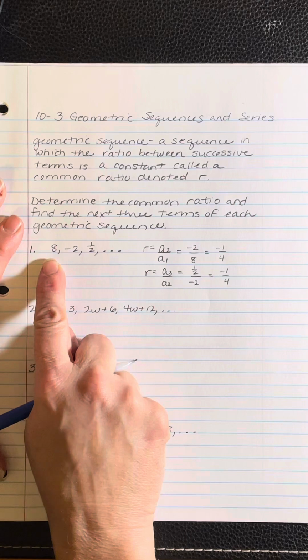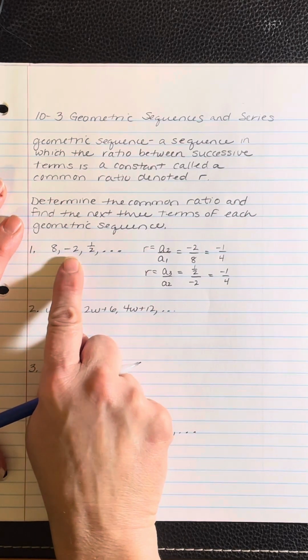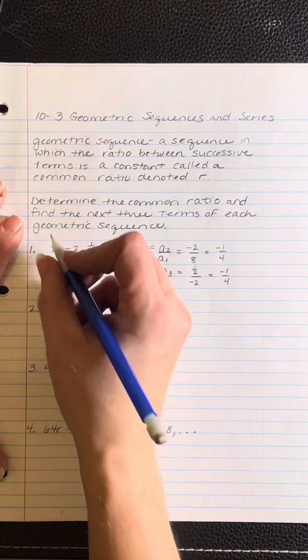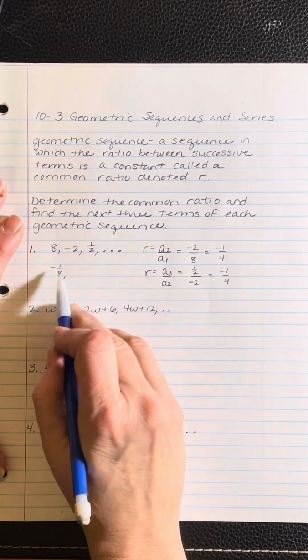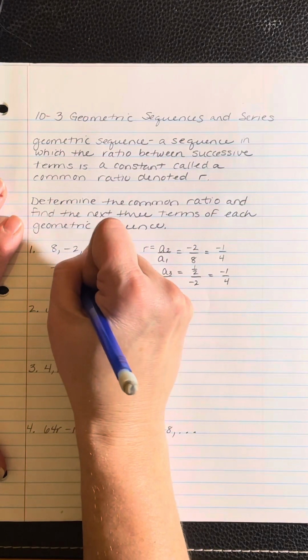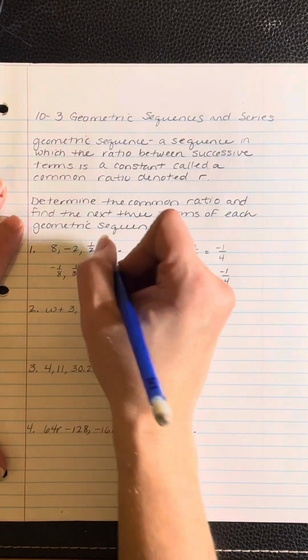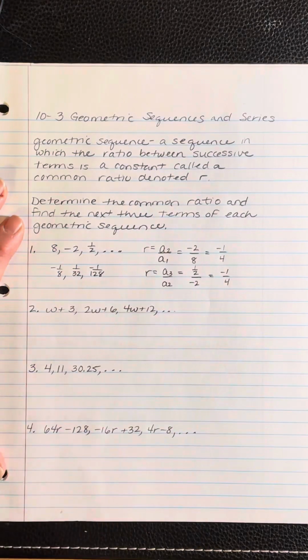So then the geometric sequence is multiplication. So you multiply by 1/4, multiply by 1/4. So the next three terms, we'd multiply by 1/4, and we'd get 1/8. Multiply that by 1/4, we'd get positive 1/32, and then multiply that by 1/4, and we'd get negative 1/128.